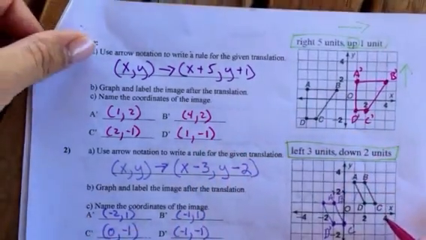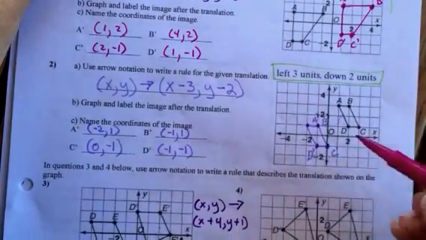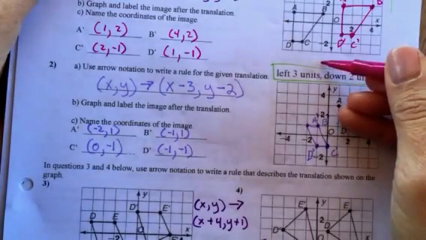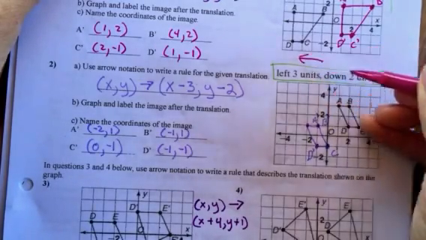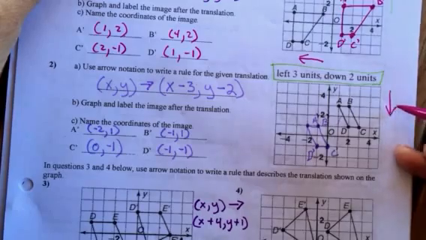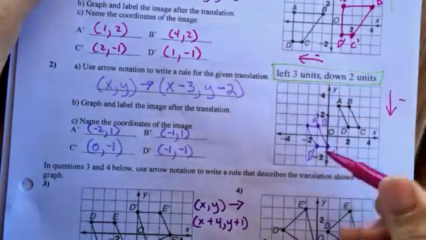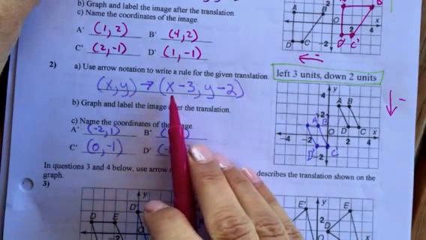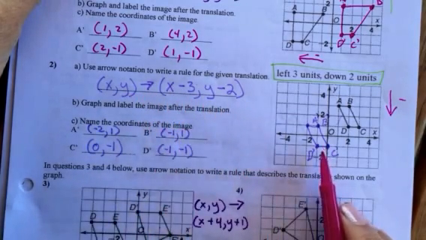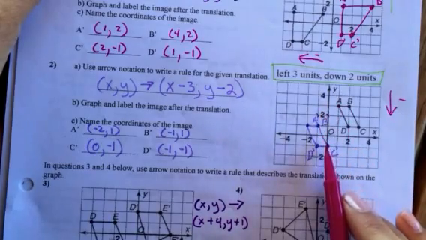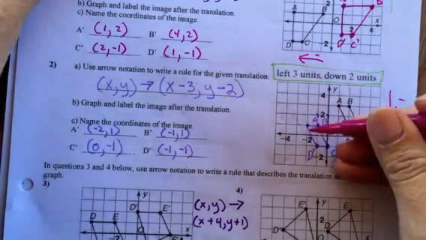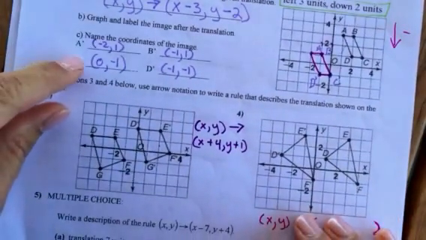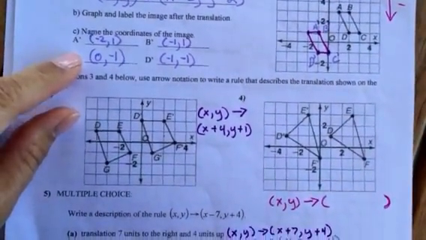Okay, and then I have this one already filled in, the second one. My rule was left 3 units, so left on the x-axis is negative, and down on the y-axis is negative. So my rule is x comma y translates to x minus 3 and y minus 2. I followed the rule and I filled in my shape, and then named my coordinates. Check and make sure yours are correct.